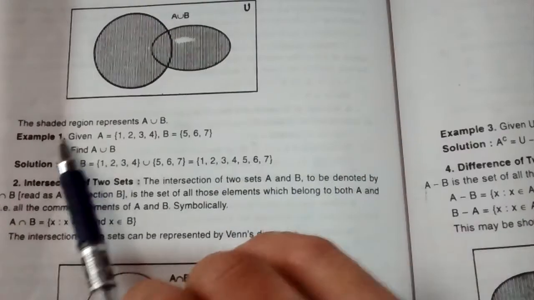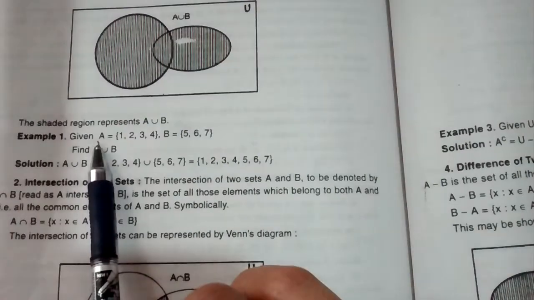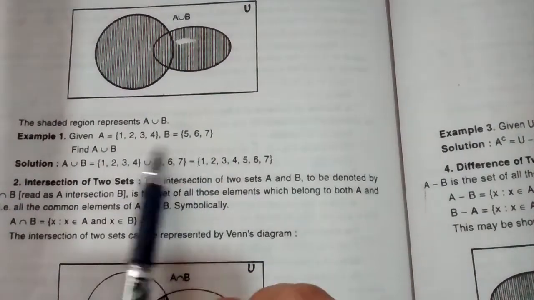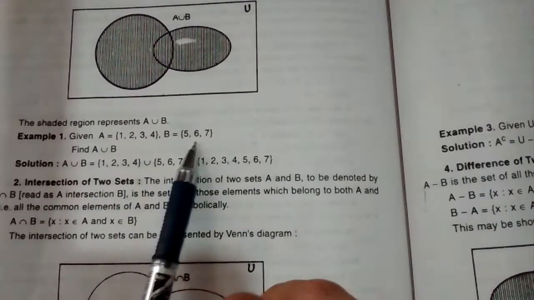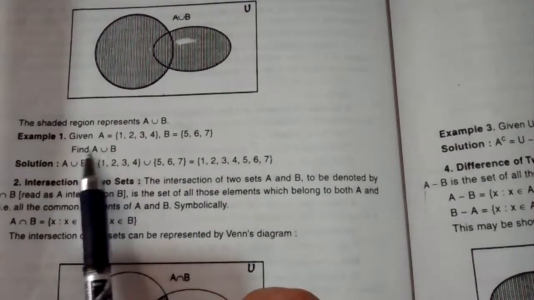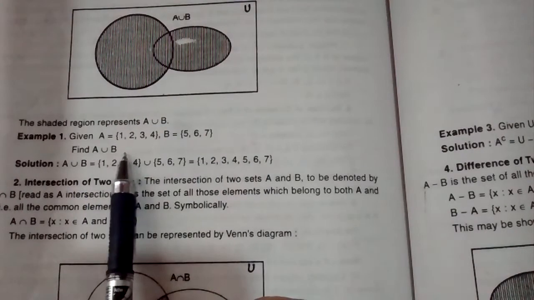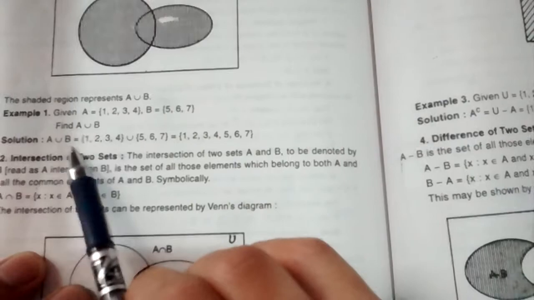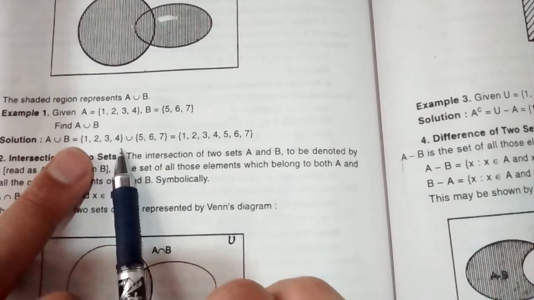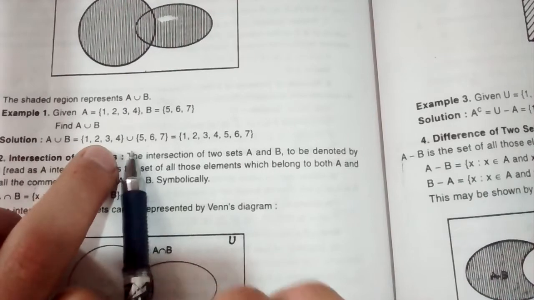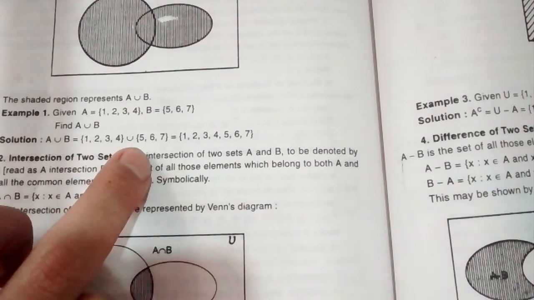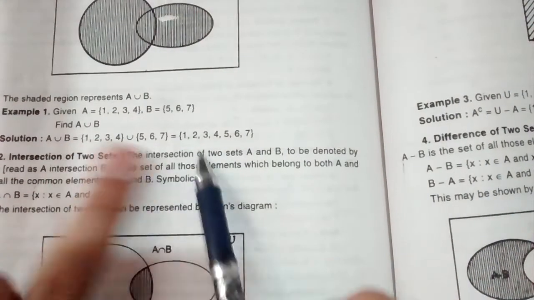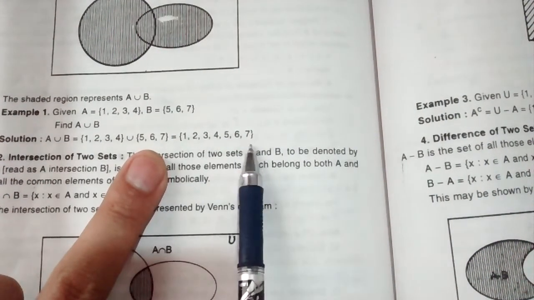So let's take an example. Let's say that two sets are given, set A and set B. Set A contains 1, 2, 3, 4 and set B contains 5, 6, 7. If you were to find A union B, what would you do? You just have to combine them. A union B is equal to {1, 2, 3, 4} union {5, 6, 7}, so the union will be all of these: 1, 2, 3, 4, 5, 6, 7.